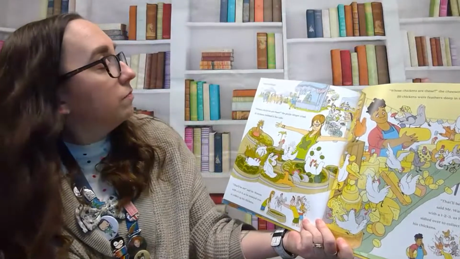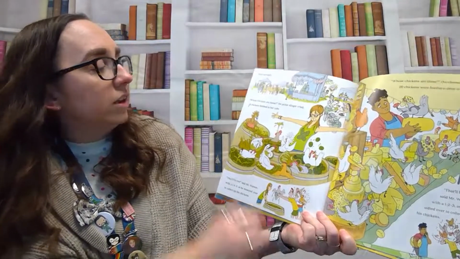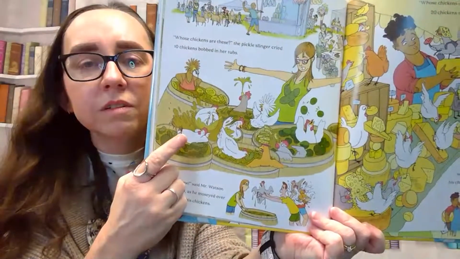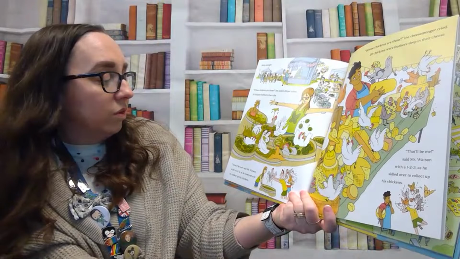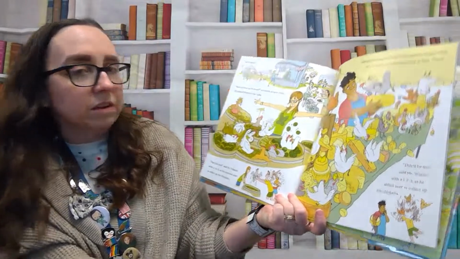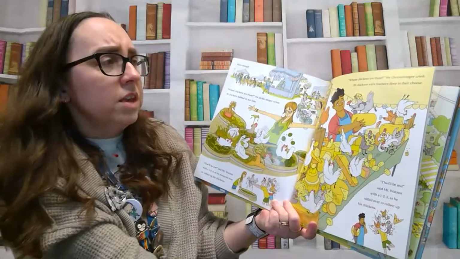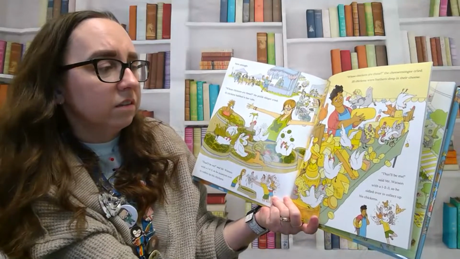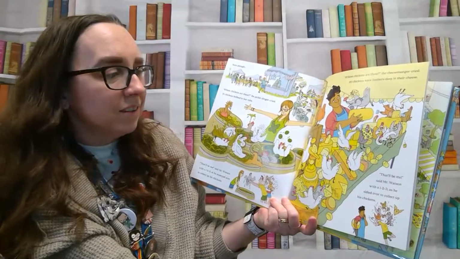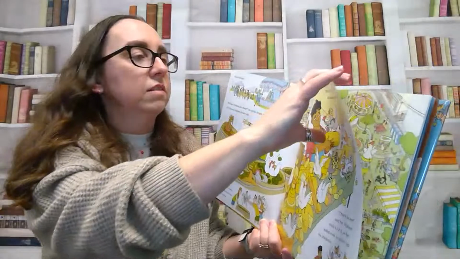Sure enough. Whose chickens are these? The pickle slinger cried. 10 chickens bobbed in the pickle tubs. Oh my gosh. That'll be me, said Mr. Watson with a 1, 2, 3 as he moseyed over to collect up his chickens. Whose chickens are these? The cheesemonger cried. 20 chickens were feather deep in their cheese. That'll be me, said Mr. Watson with a 1, 2, 3 as he sidled over to collect up his chickens.